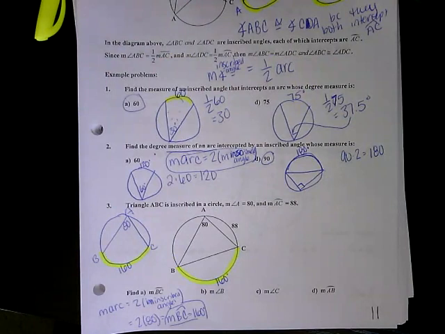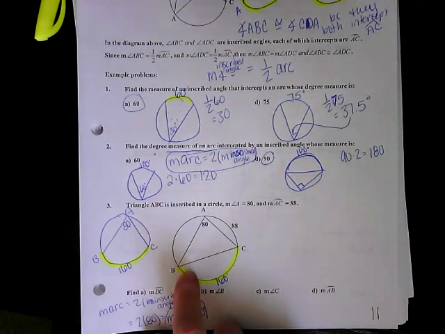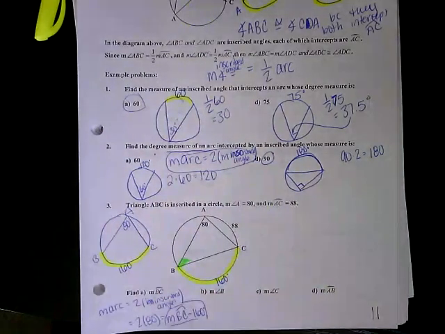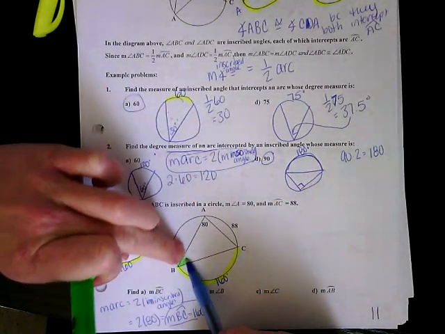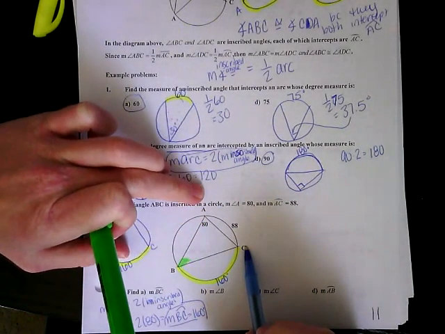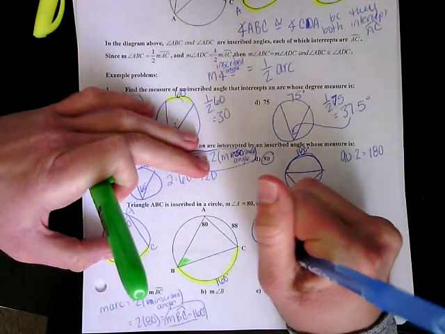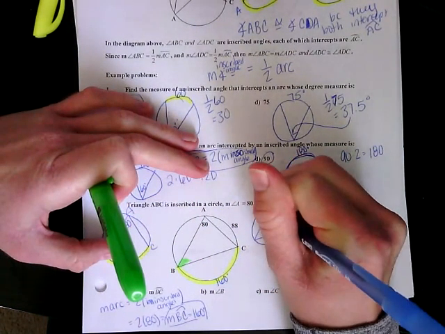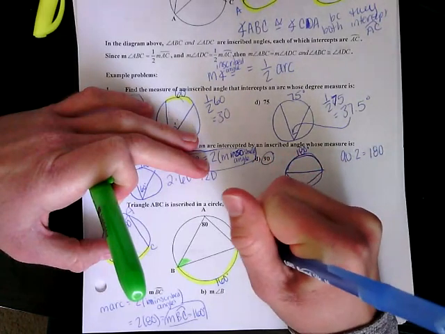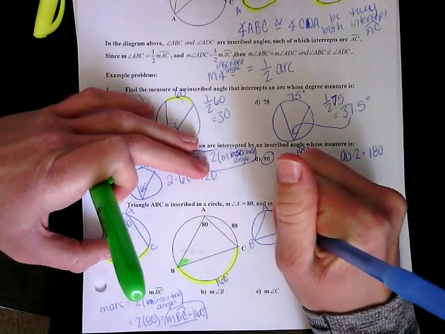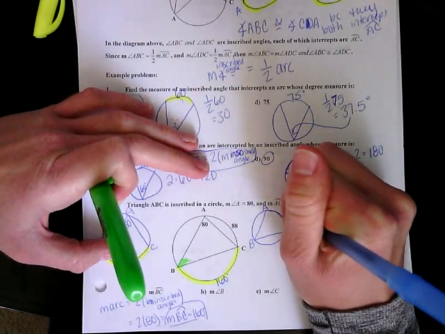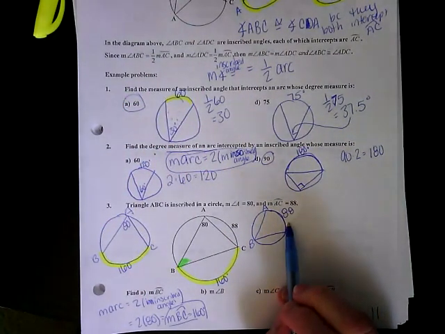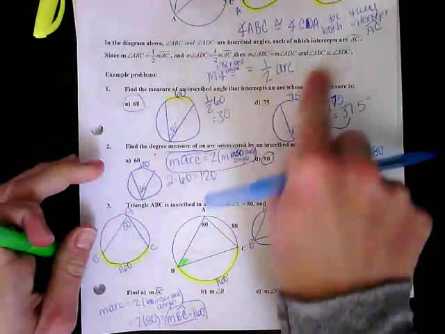All right, let's find the measure of angle B. So this is angle B here. Now, the measure of angle B intercepts arc AC. So I'm actually going to redraw this so we can see this. So the arc AC is 88. Since we are given the measure of the arc, we're going to use this rule right here.